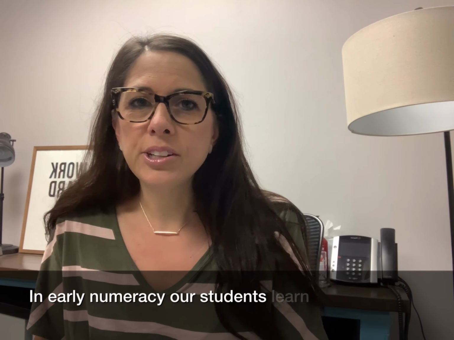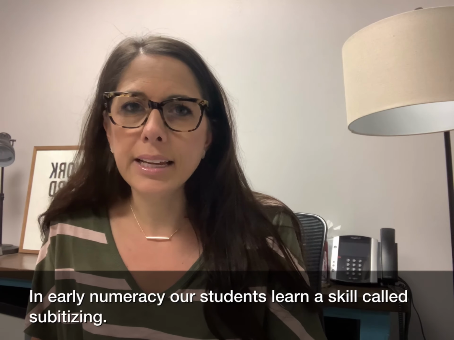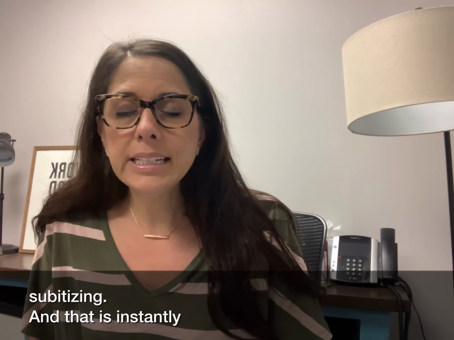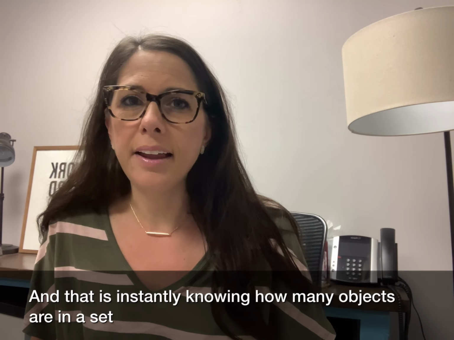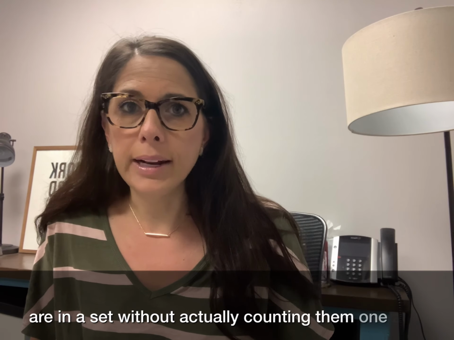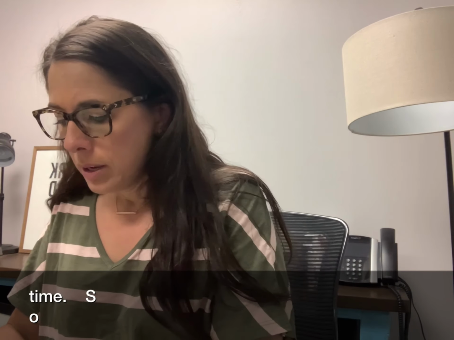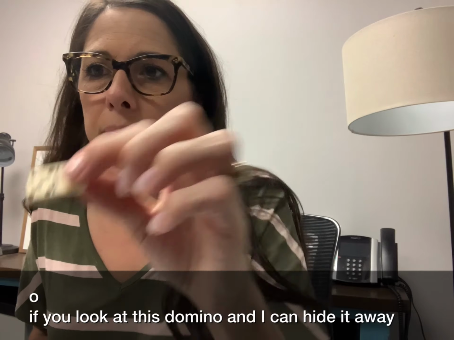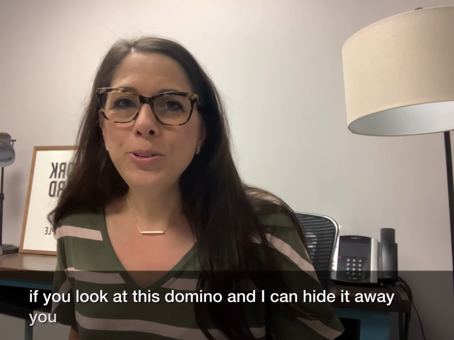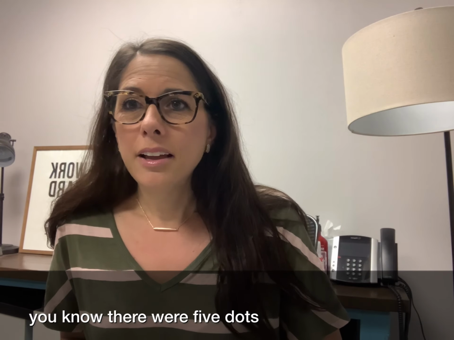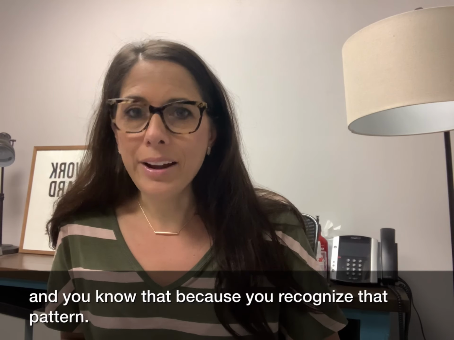Numeracy, our students learn a skill called subitizing, and that is instantly knowing how many objects are in a set without actually counting them one at a time. So if you look at this domino and I hide it away, you know there were 5 dots. And you know that because you recognize that pattern.